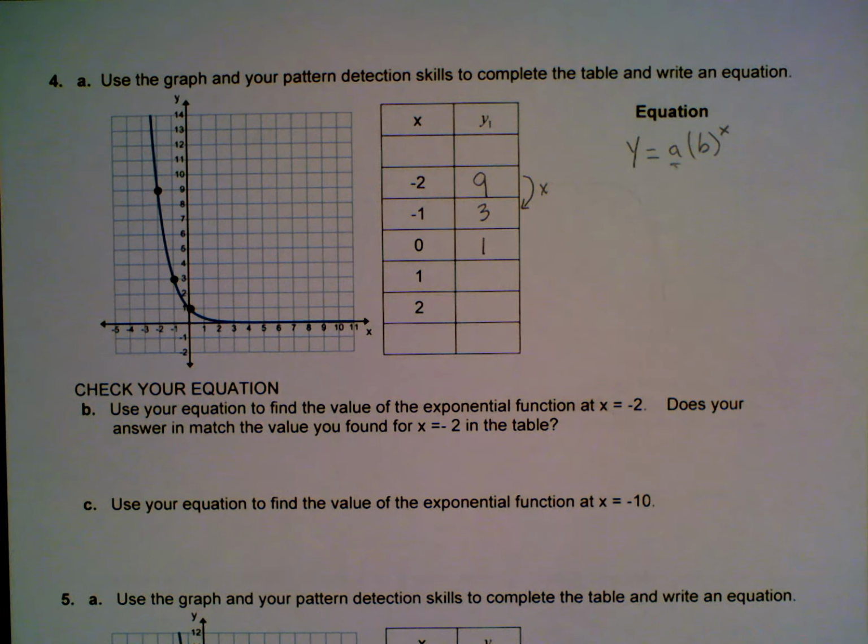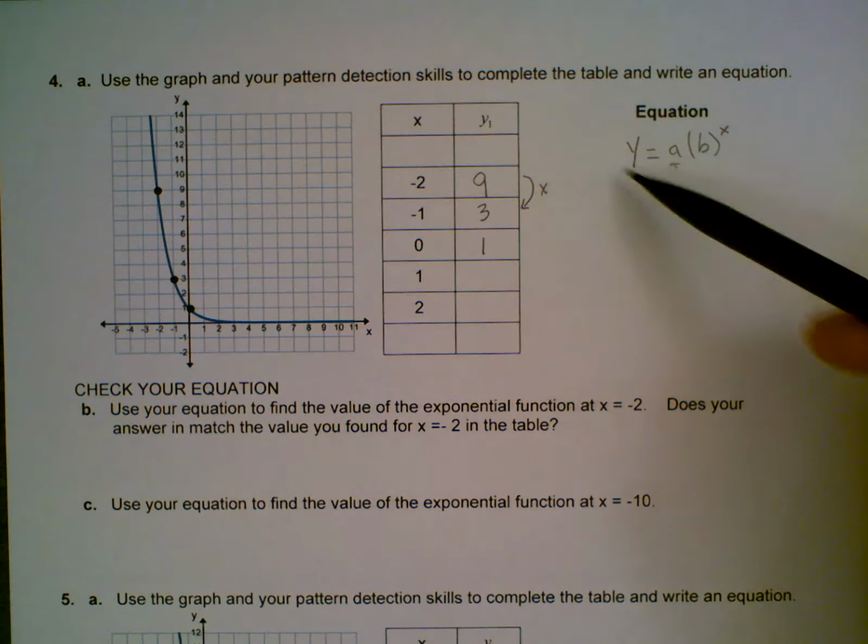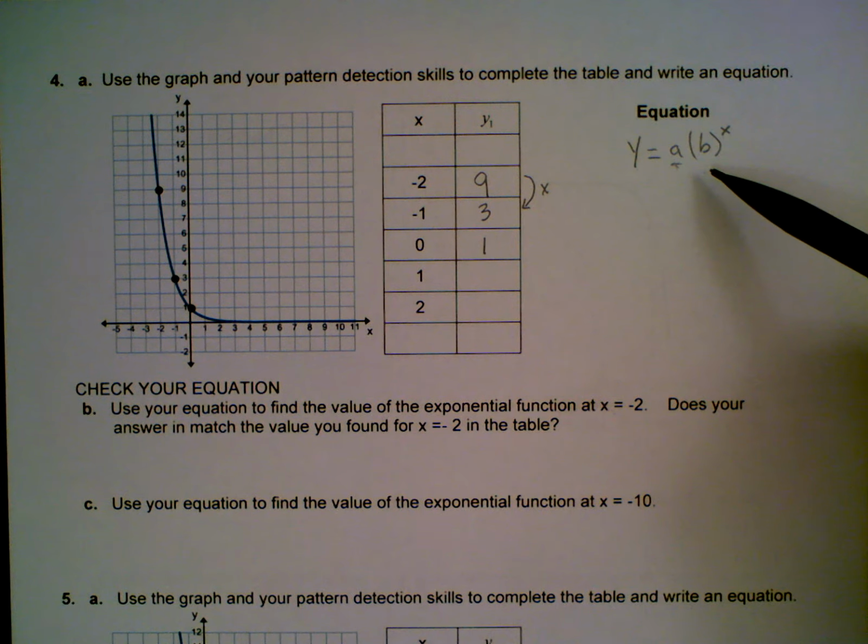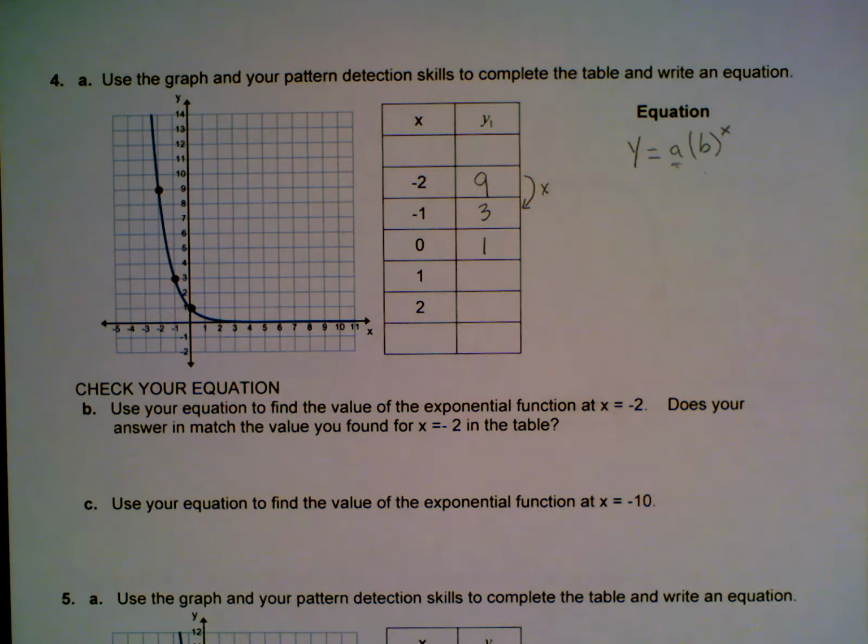So in Socrative, I want you to come up with this equation and tell me what the equation for this one's going to be. So go ahead and pause your video and do that.